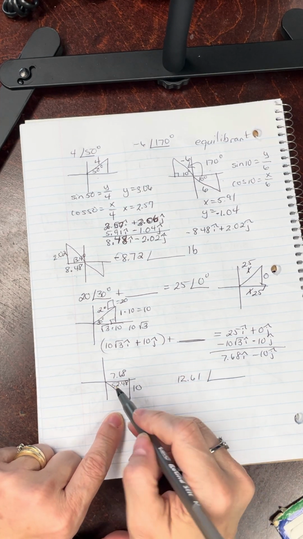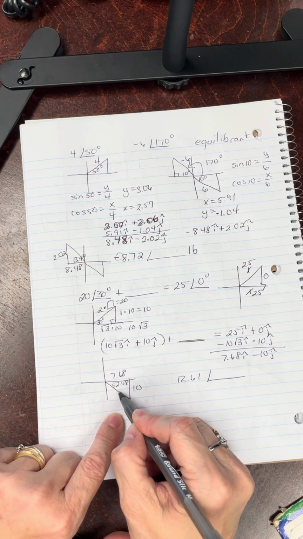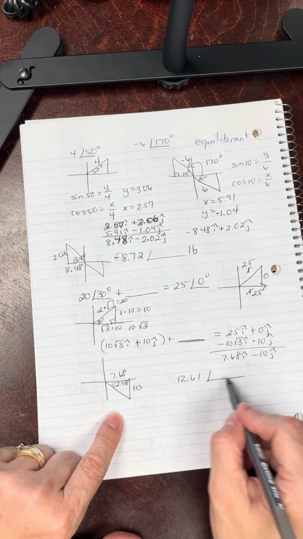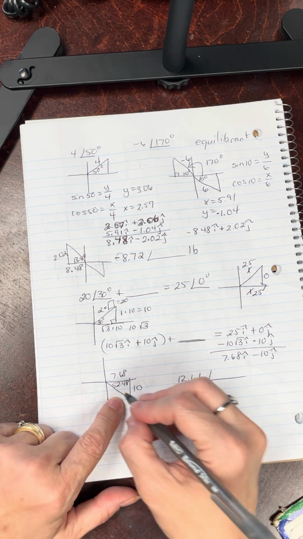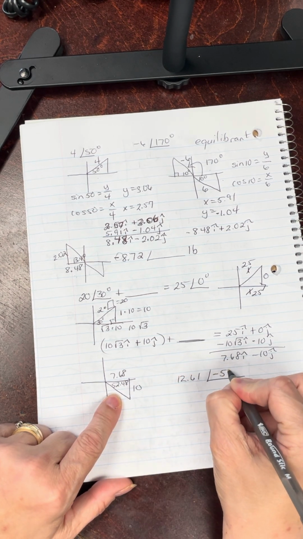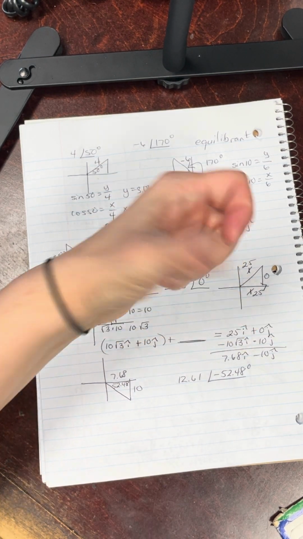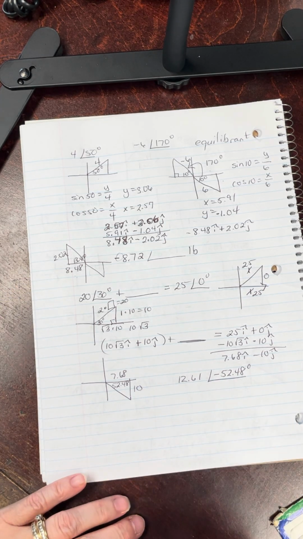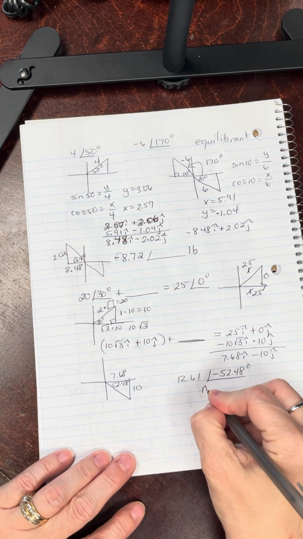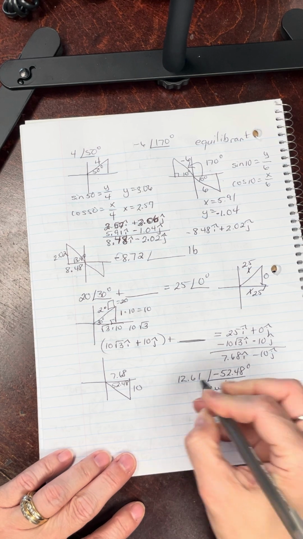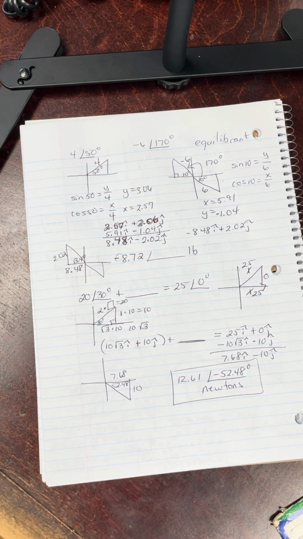Now, I can write the answer as positive 360 minus 52.48 and write that in there, or I can just go the opposite direction and write this as negative 52.48 degrees. Either way, I'm putting it in quadrant 4. They did it this way. And they also said that they would accept this answer, but this was in force newtons, so I do need to have newtons with that answer as its label, so that many newtons would be sufficient.